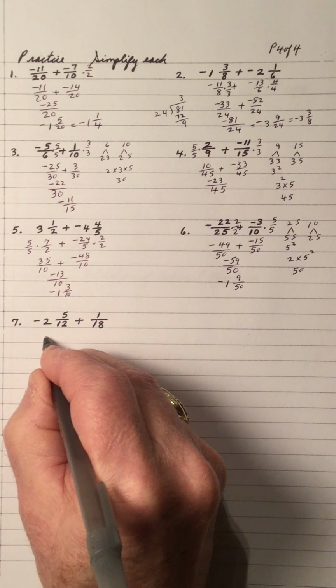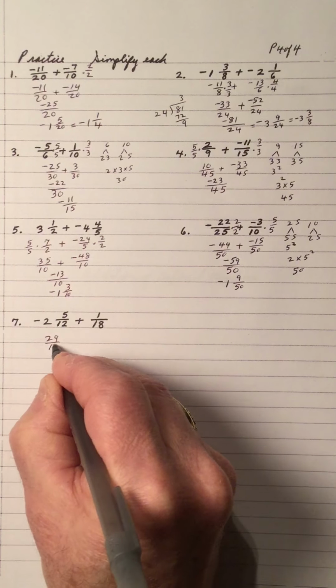And number 7. 24 plus 9 is 29 over 12 and is negative.